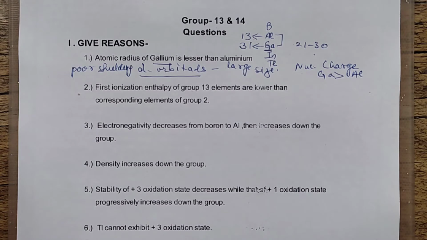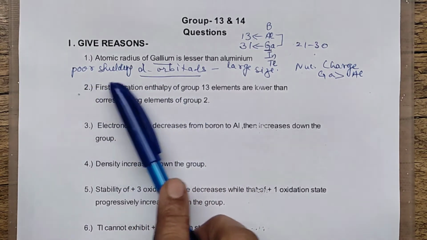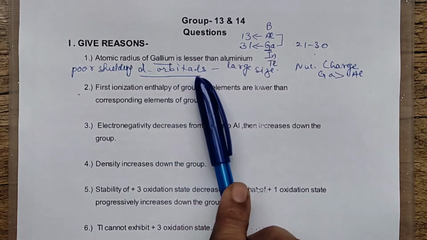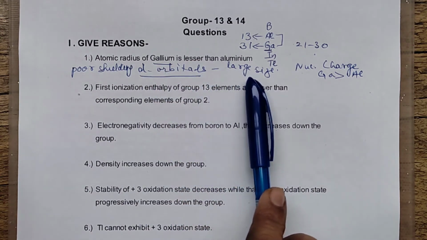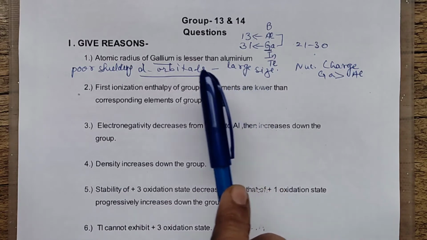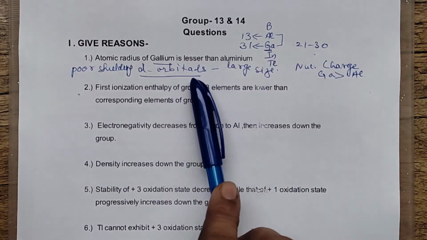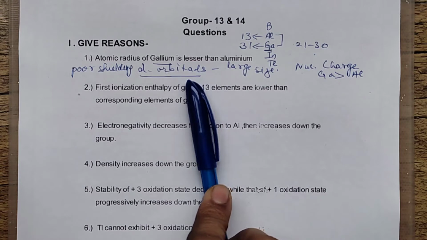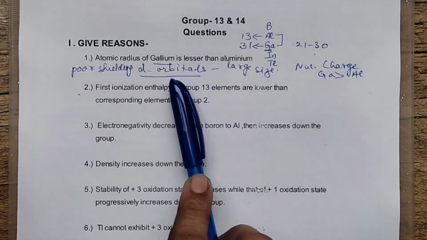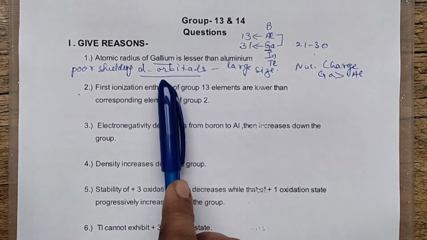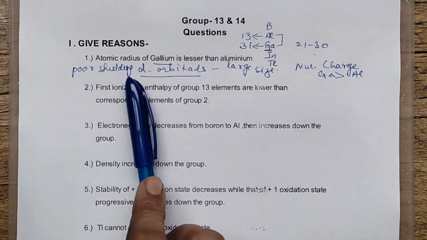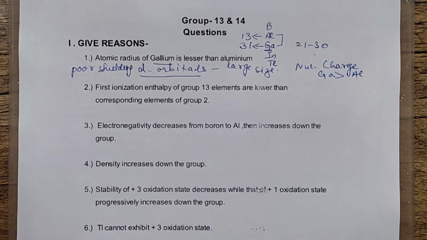I hope the points are clear. There are 2 points you will write down. Firstly, you will write down in gallium d orbital is being filled and the d orbital is comparatively larger in size. Therefore, the intervening electrons do not shield the nucleus effectively. That means we can say they have poor shielding. Therefore, the nuclear charge will be more in gallium.